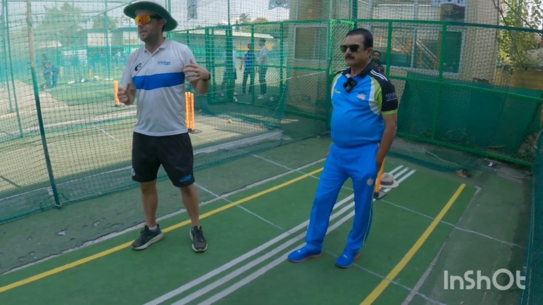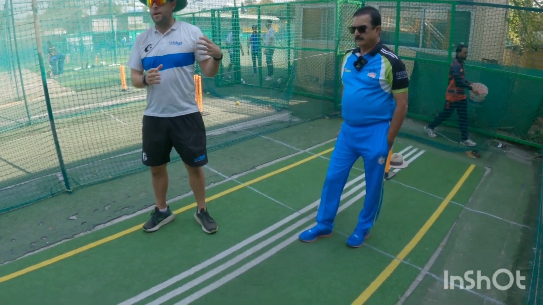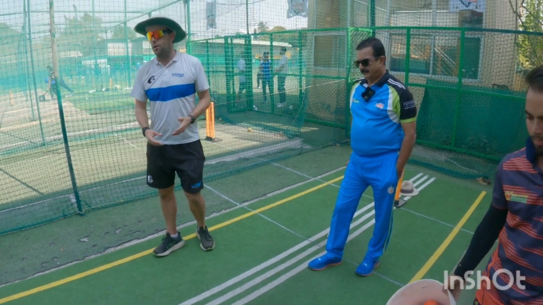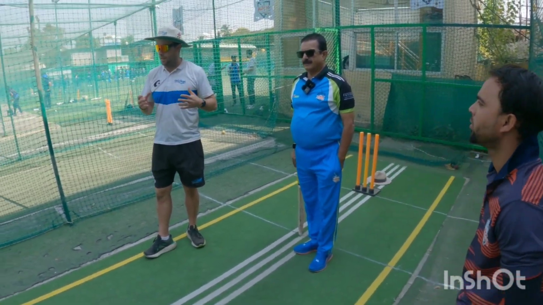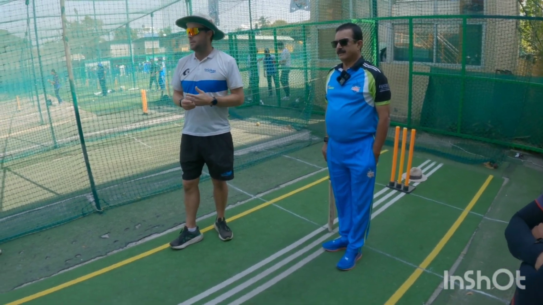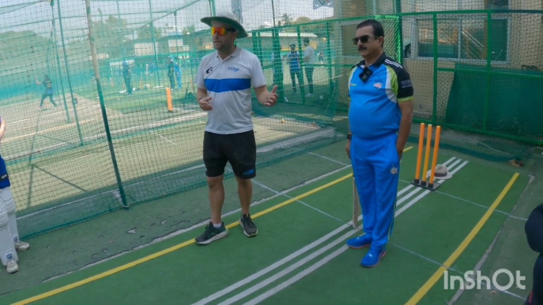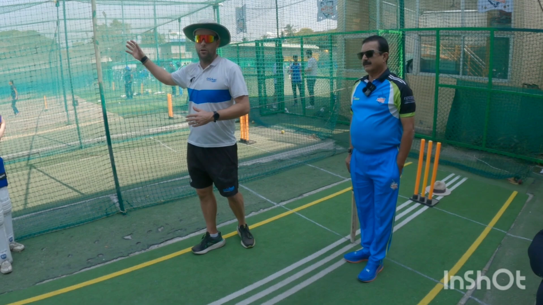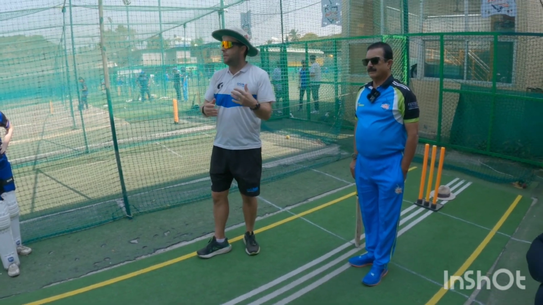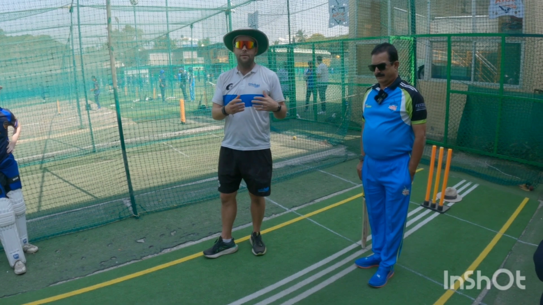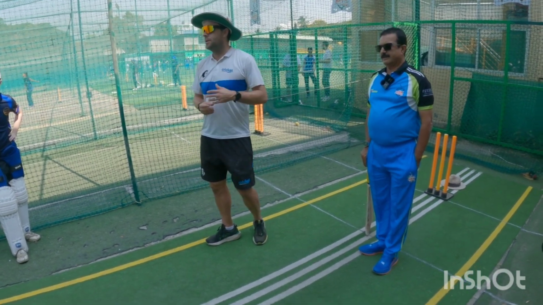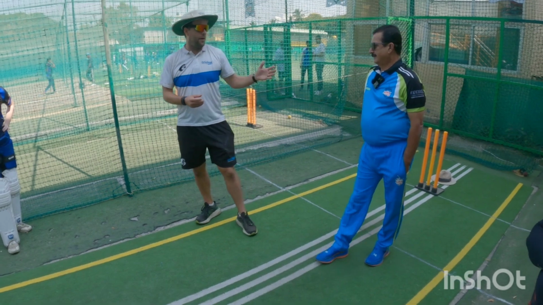This is a fantastic session on the fundamentals of the sweep shot. No one better than Irfan Sir to teach us the fundamentals of the sweep, how and why and when, and then hopefully over the next 8 days we can see lots and lots of sweep shots in the net. You guys making lots of mistakes, and over the 8 days improving and making fewer mistakes. But you've got to be willing to make mistakes to begin with when you're starting something new. So over to you, Irfan, for this lesson.